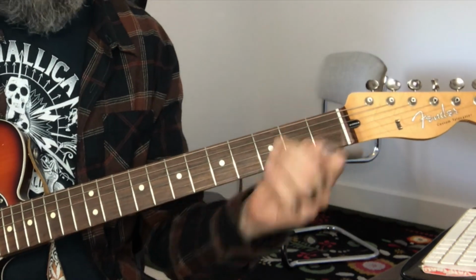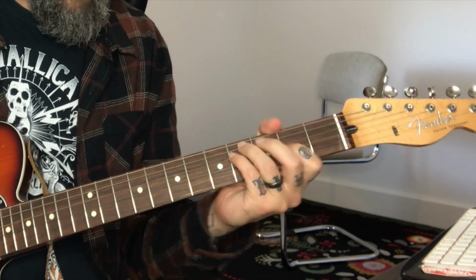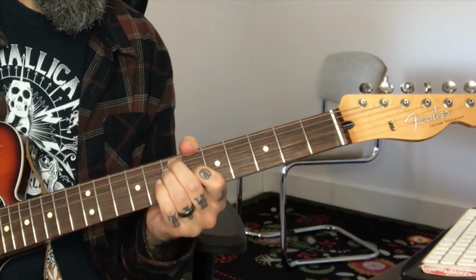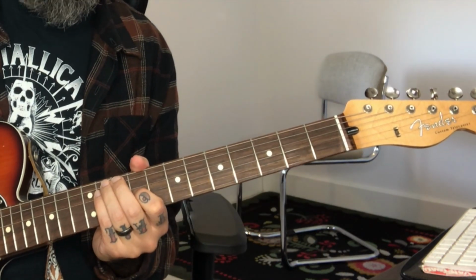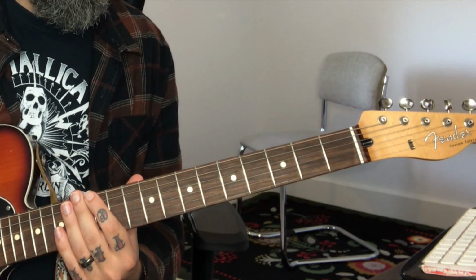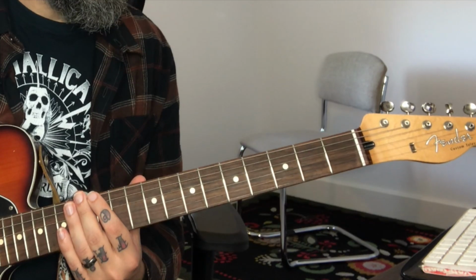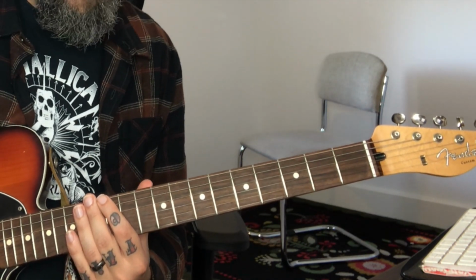So quick recap on that again. E major, F sharp minor, G sharp minor, A major, B major, C sharp minor. Those are the chords that we're going to be using for the majority of the songs that we're going to look at today. The first one being Sit Down by James.